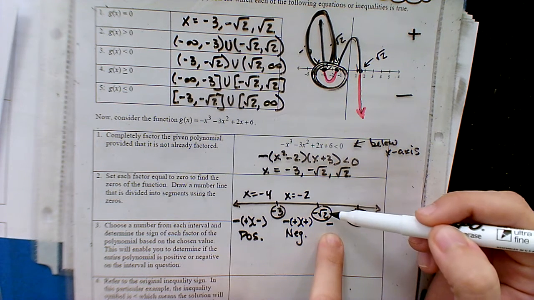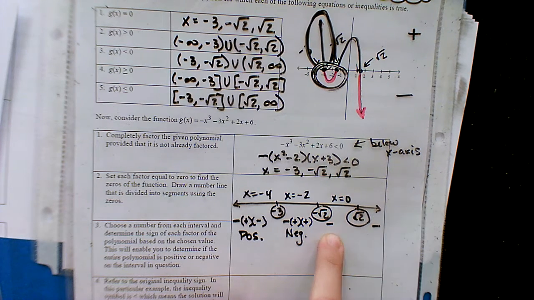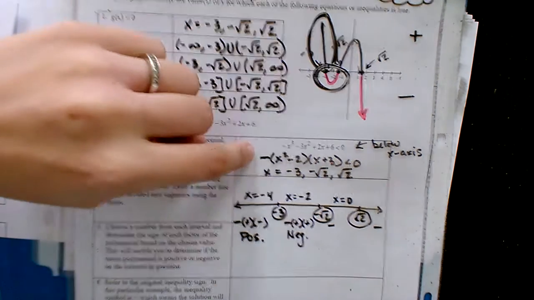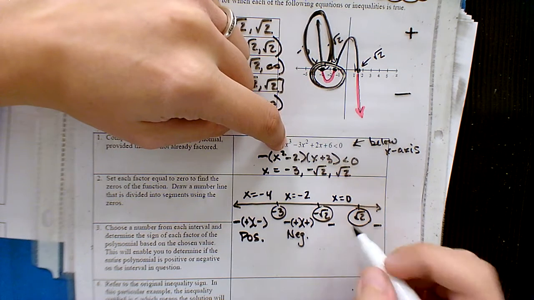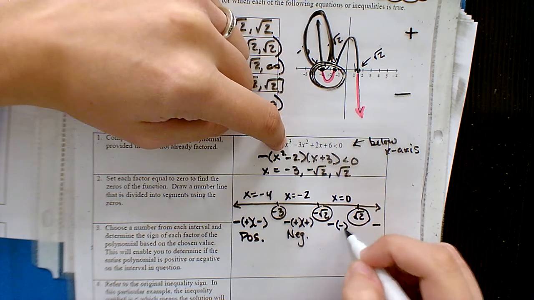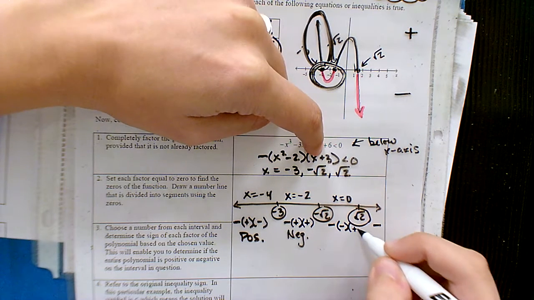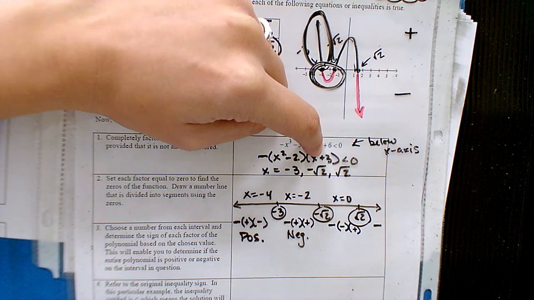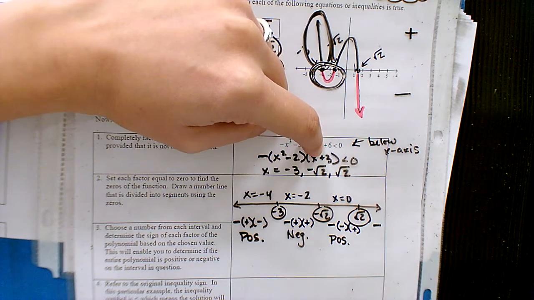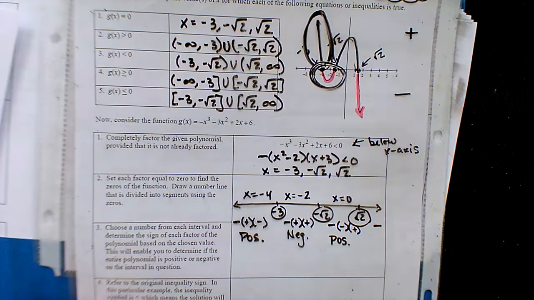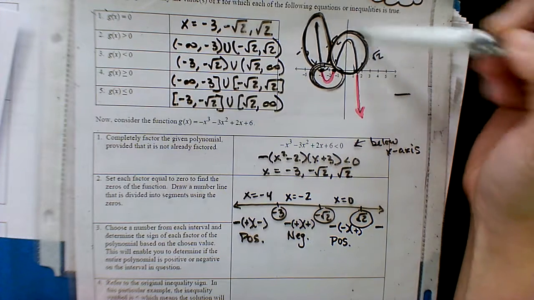Pick something between negative square root of 2 and positive square root of 2. 0 would probably make the most sense. All right, so the negative from out front, the first factor, if you plugged in 0, would be negative. The second factor, if you plugged in 0, would be positive. All multiplied together, we'd be positive. Graphically, makes sense.